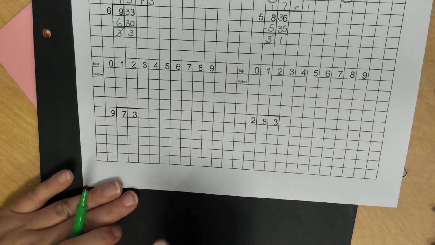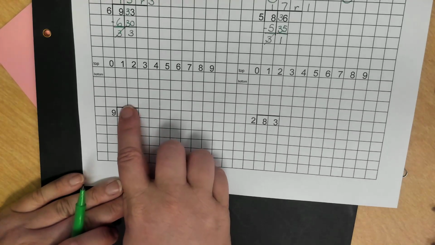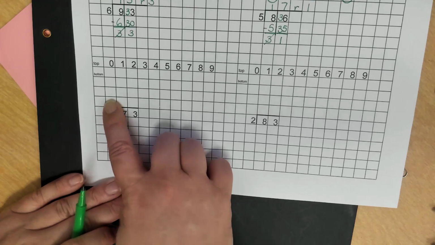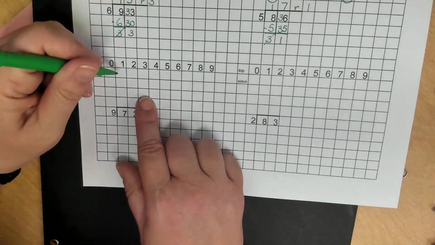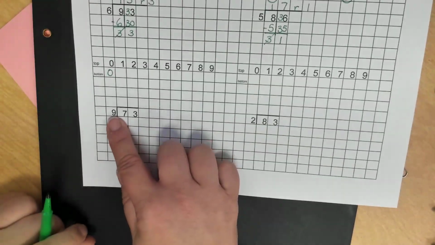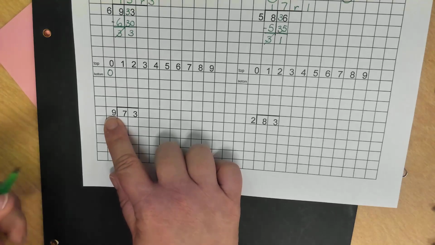My next problem, I am doing 73 divided by 9. So let's fill in our chart. Always start with 0. Now we're going to skip count by 9s.